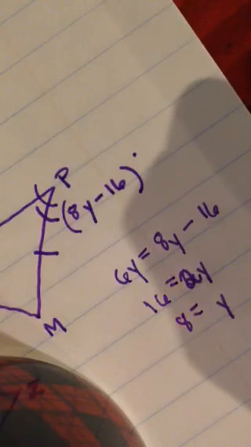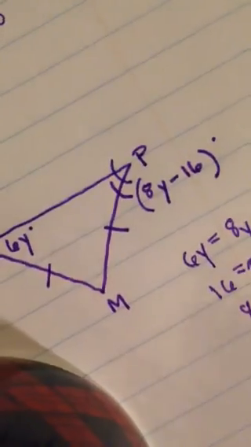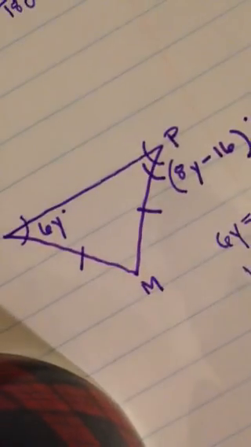6y equals 8y minus 16. Doing the math there, we are going to have 2y on this side, and a positive 16 on this side, and y will equal 8. Let me double check my math on that. Yes, it took me a while because I was looking in the wrong place. So we know that y equals 8.